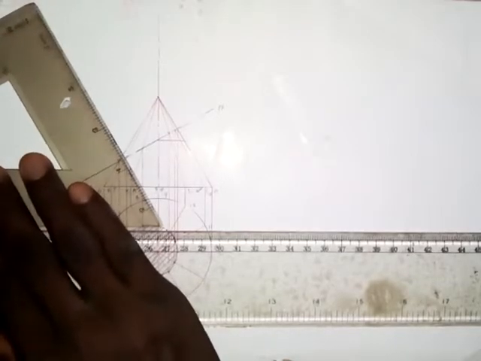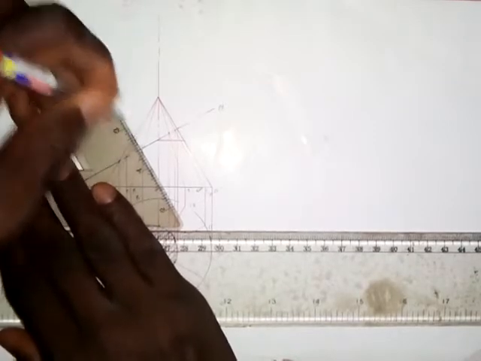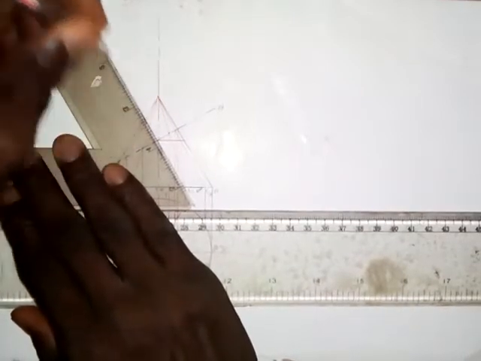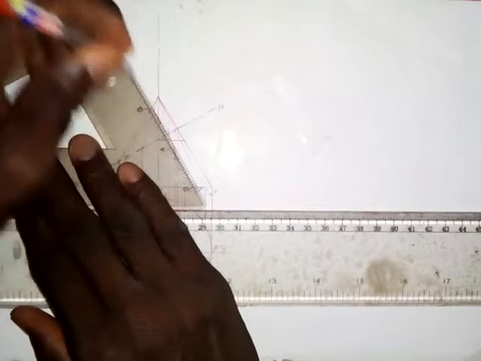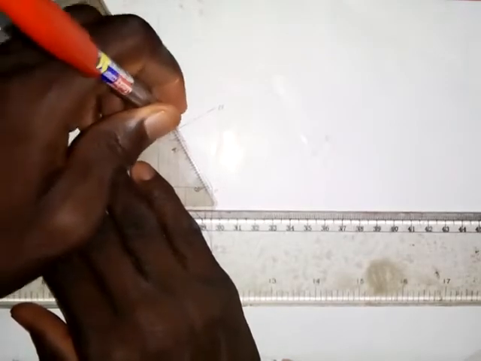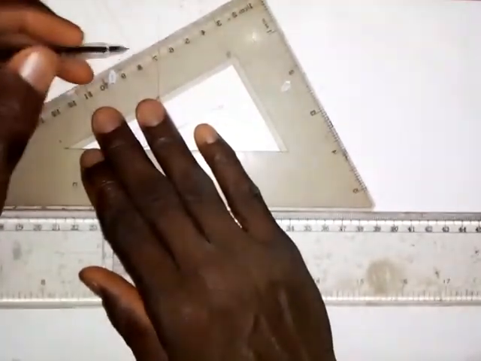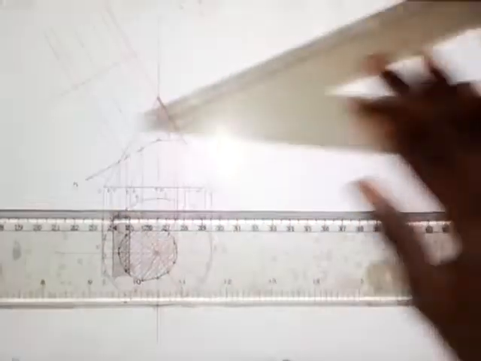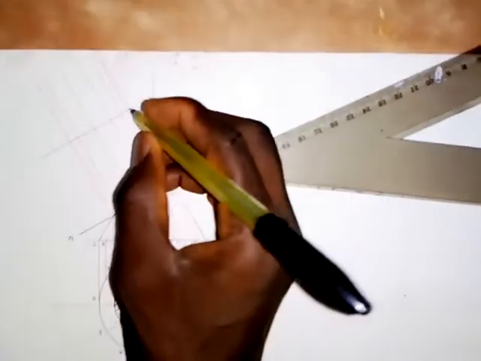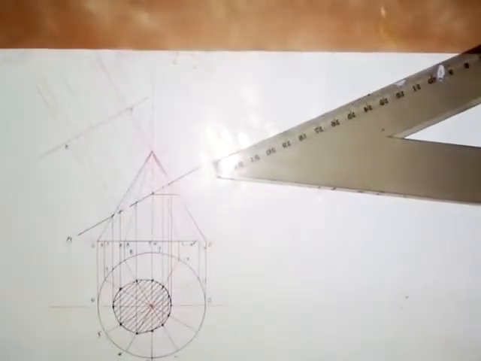Then you come to this point, you draw a perpendicular line. You come to this point, you draw a perpendicular line. You come to this point here, draw a perpendicular line, come to this point, draw a perpendicular line. Here you draw a perpendicular line, and then the last one you draw a perpendicular line to this. Then with the 30-degree side of the set square, draw a line in this direction. On this line we have point 0 and this is point 6. So you want to locate the other points.